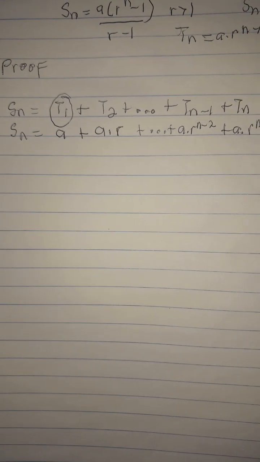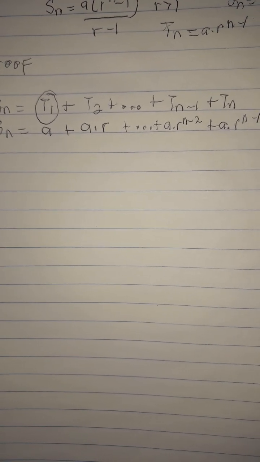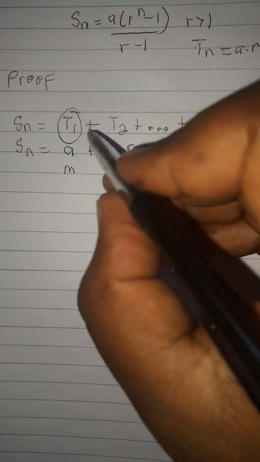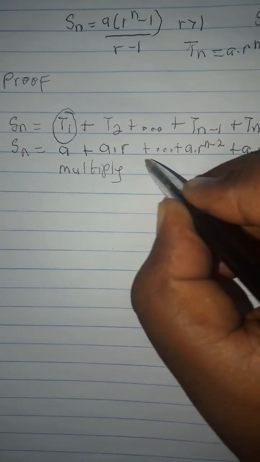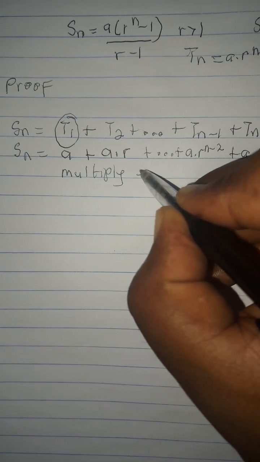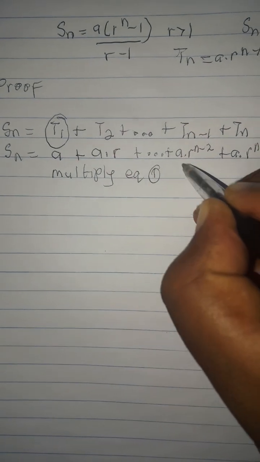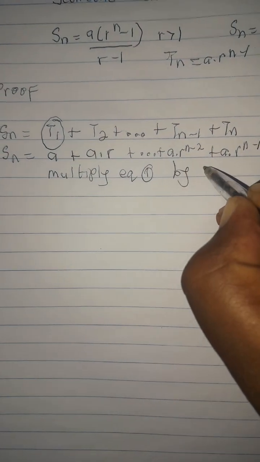In order to obtain equation 2, we will multiply by the constant ratio. I hope you are writing it down. In order to obtain equation 2, multiply equation 1 by r. So everything will be multiplied by r.